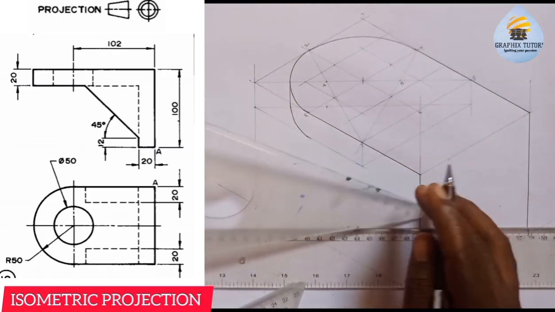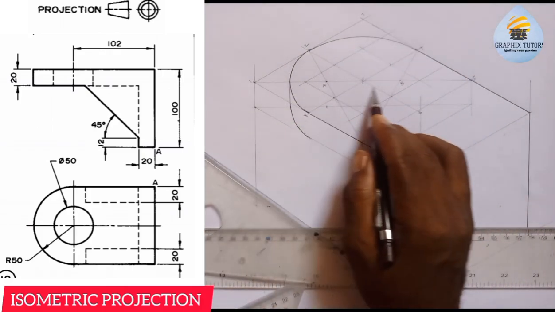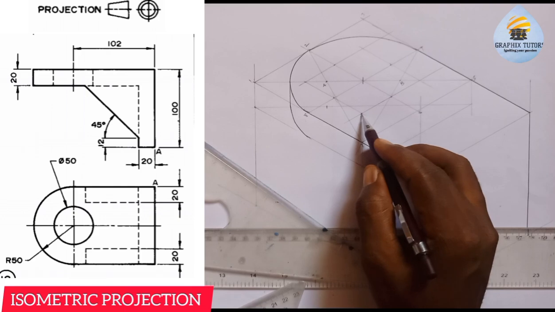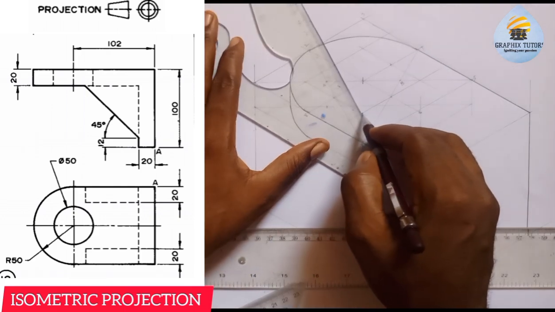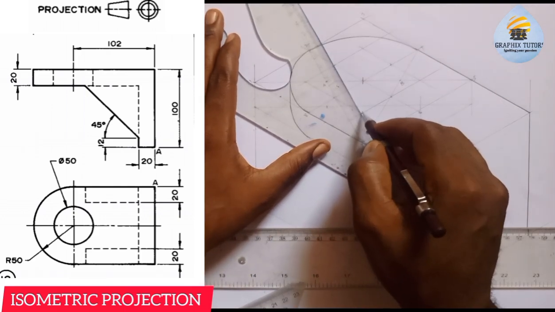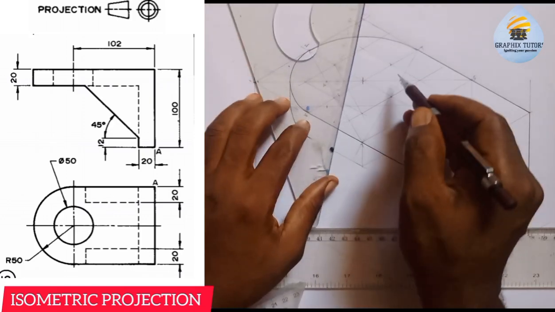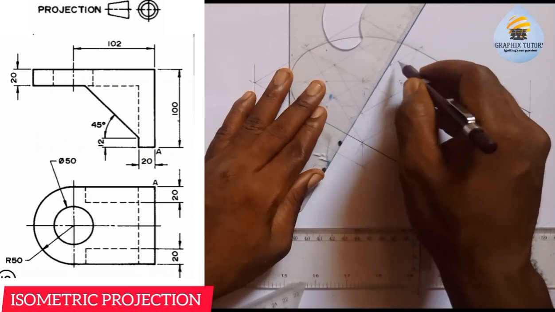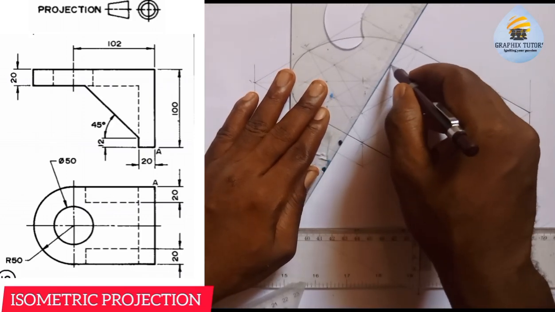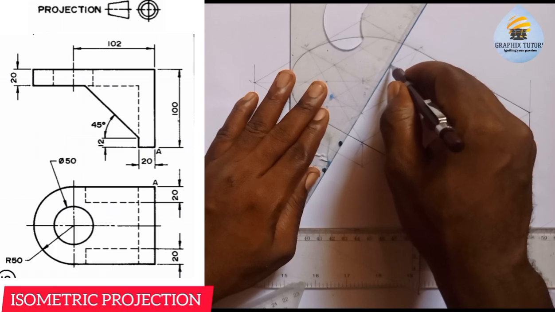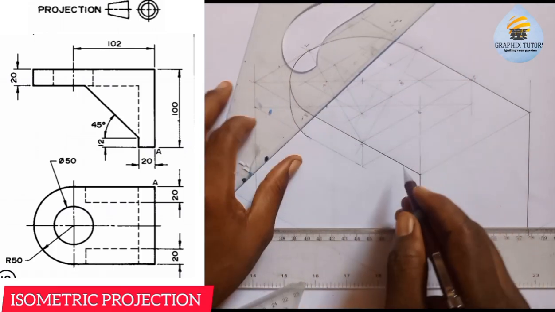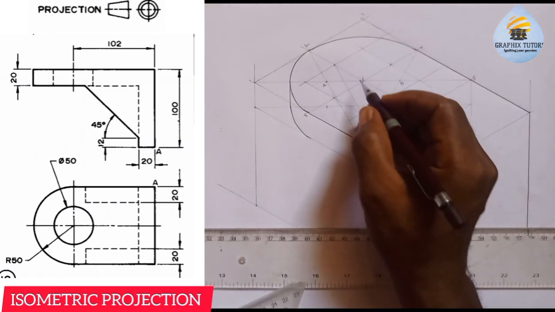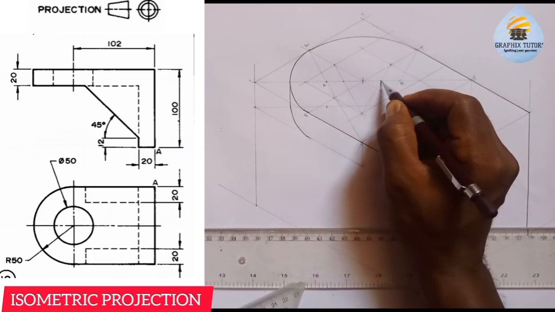This is where they are meeting. So the same thing, the longest diagonal, we've already joined them. And from this end, just like what we did previously, I'll come here. From here also, I'll come here. Can you see that? So this is where they are meeting.